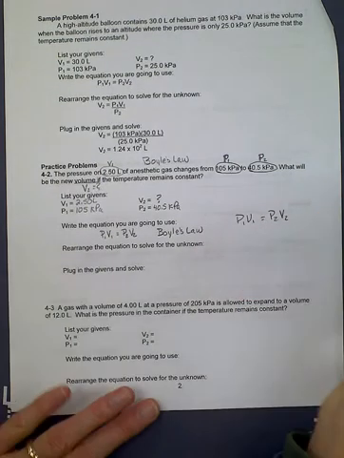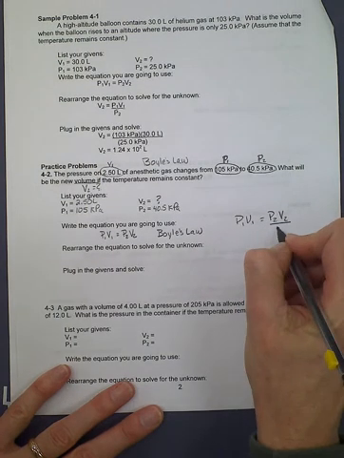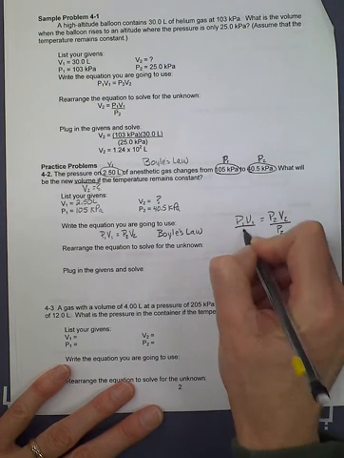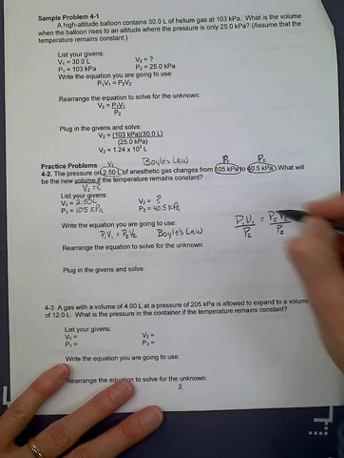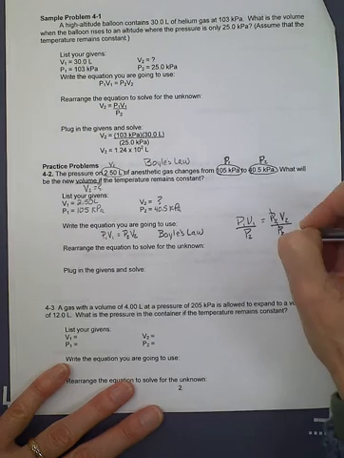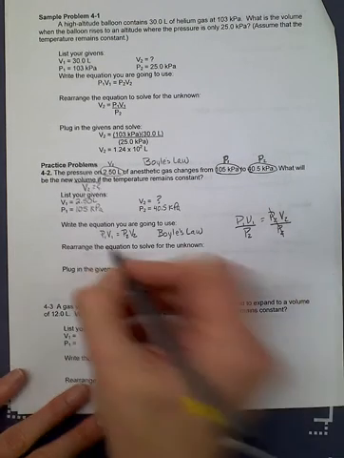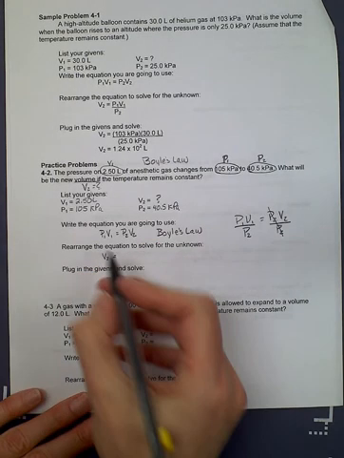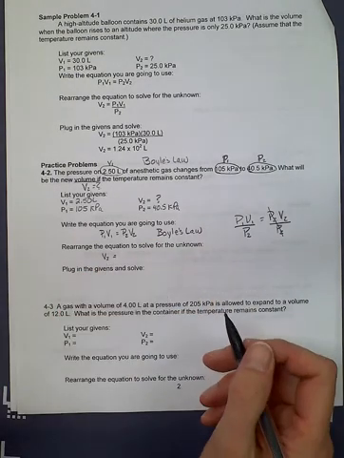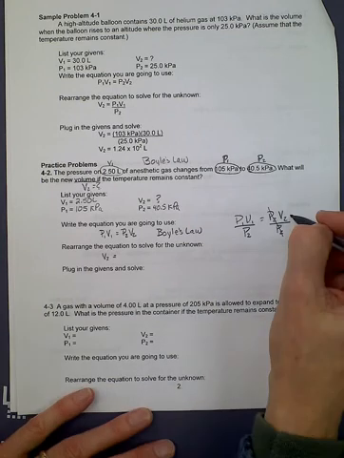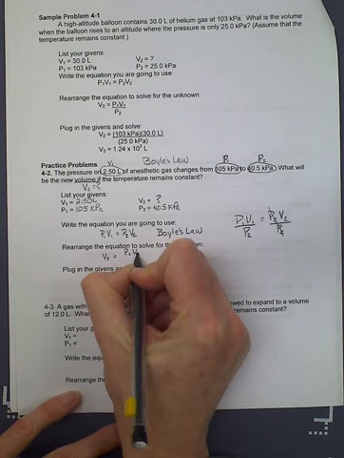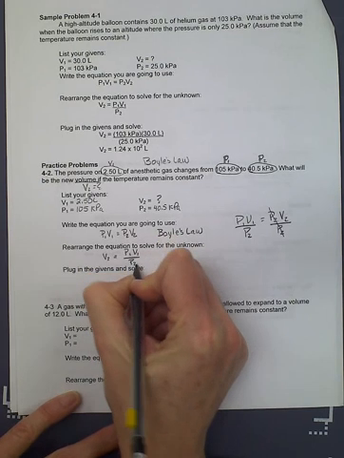So we're dividing both sides by P2 to move it to the other side. Remember, whatever you do to one side, you must do to the other. This cancels P2 on this side. So we end up with a rearranged equation, and I'm just flipping this because I like to have my unknown on the left. My V2 is equal to P1 times V1 over P2. So that is my rearranged equation.